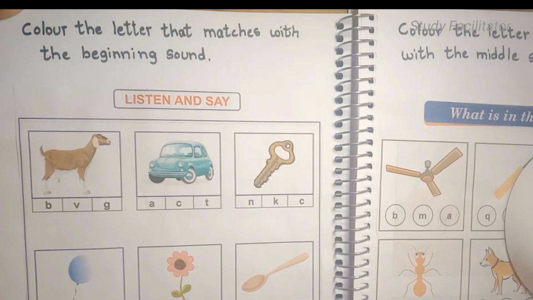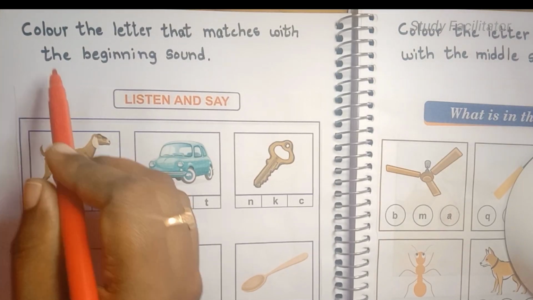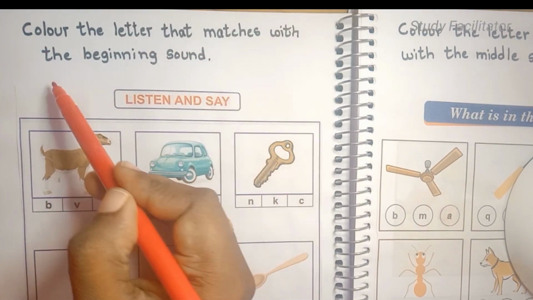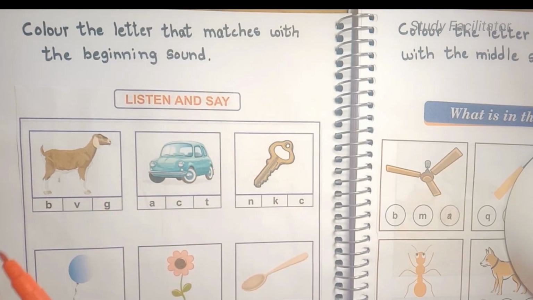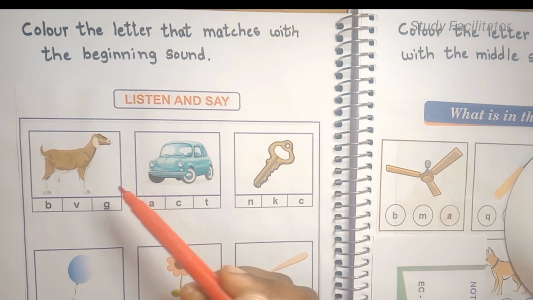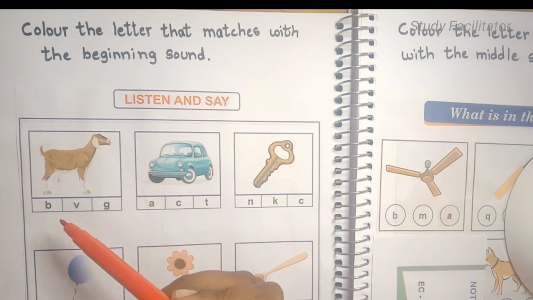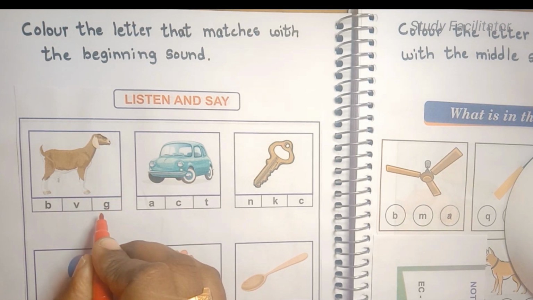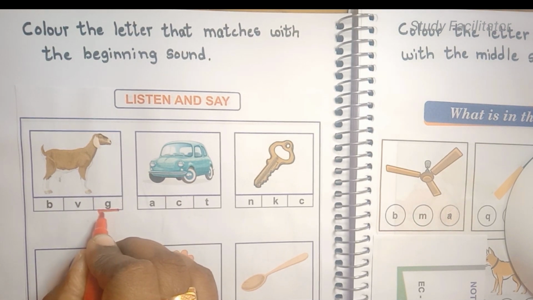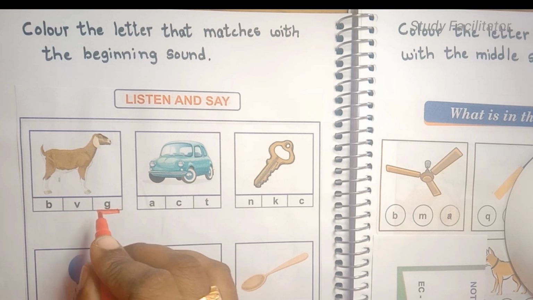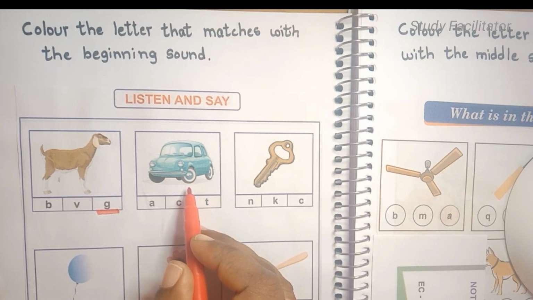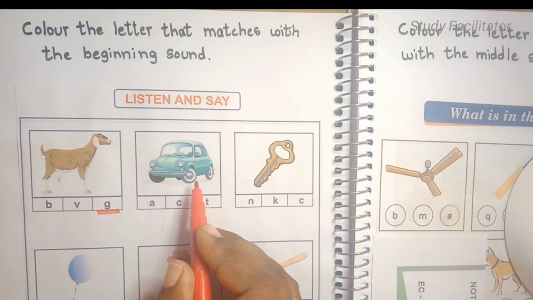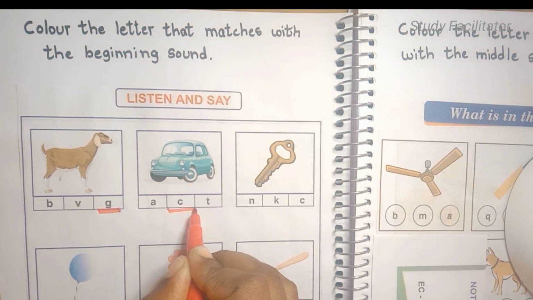Let us learn the next worksheet. In this worksheet, we are asking the children to name the pictures and color the letter that matches with the beginning sound of each picture name. First one, goat. What is the sound? Beginning sound? Goat. G. Next example, car. Car. What is the beginning sound? C.